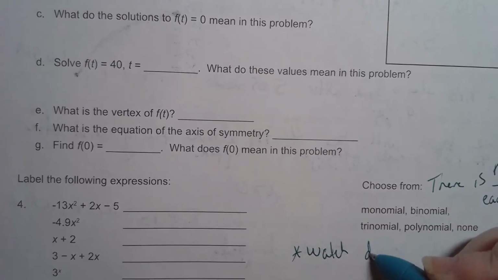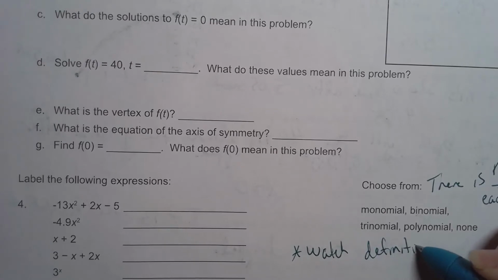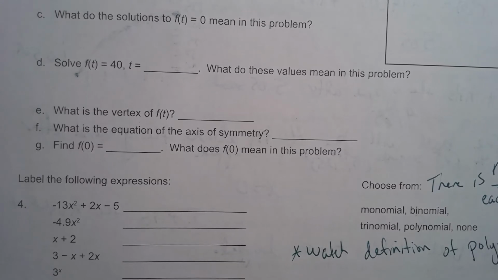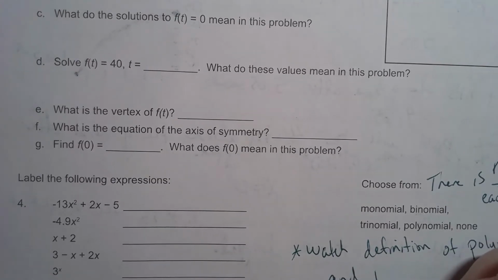Watch out because you got 2 things that look like they could be trinomials. Only one is a true trinomial. The other one is a polynomial. So remember the definition of what is a trinomial. We'll have to deal with the powers. Okay?